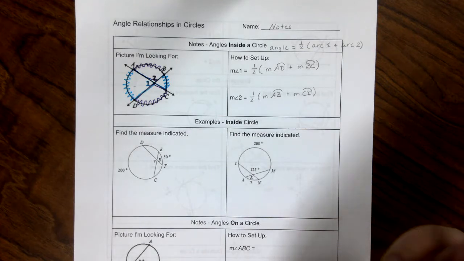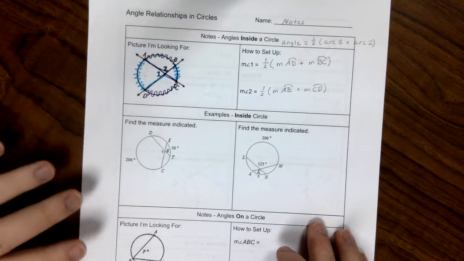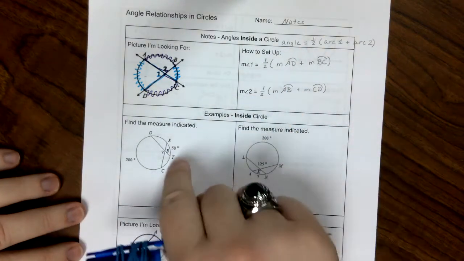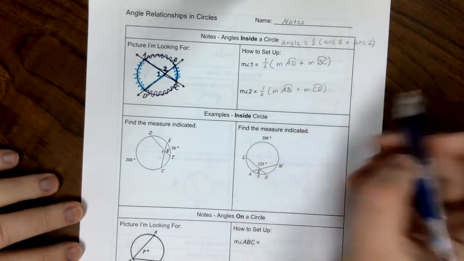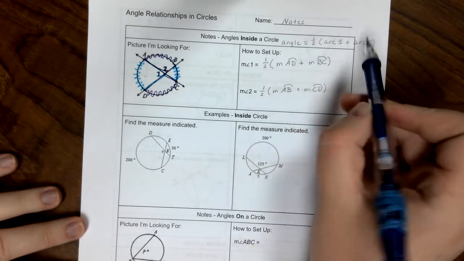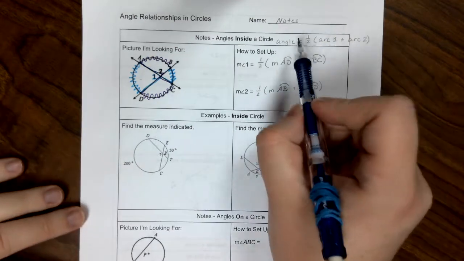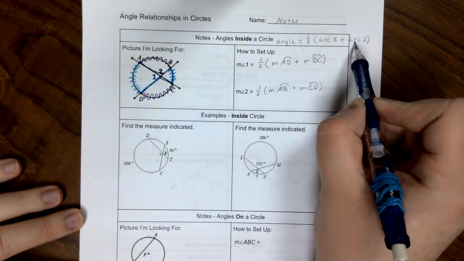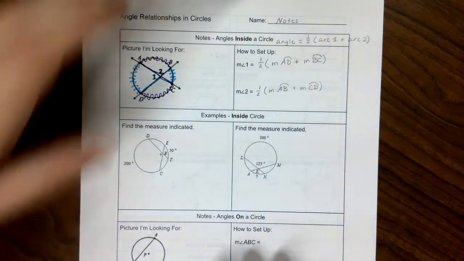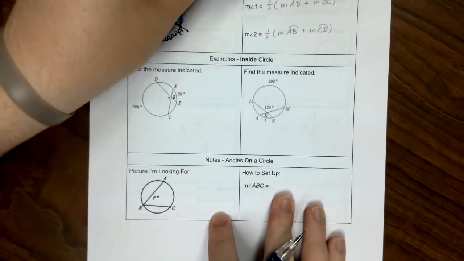Now let's see how to use it. So we're going to use this rule. And what's going to happen is either the angle or one of these arcs is going to be unknown. It'll have a question mark there. And that's what we'll be asked to find.